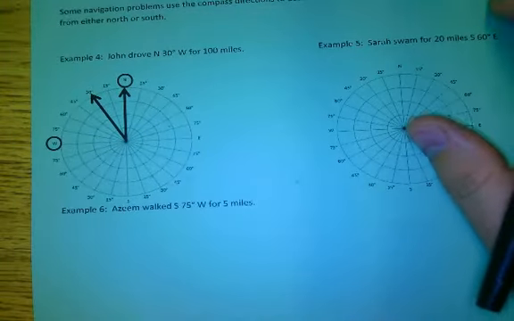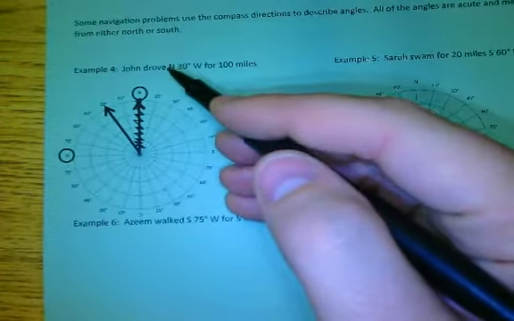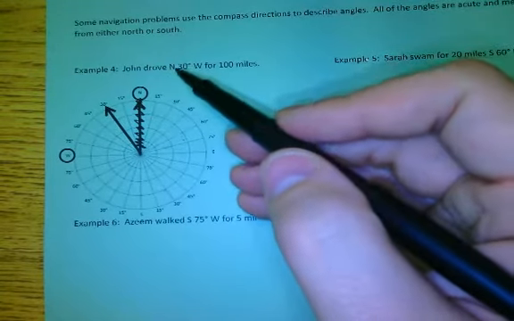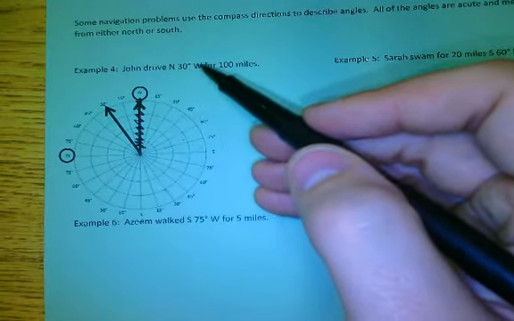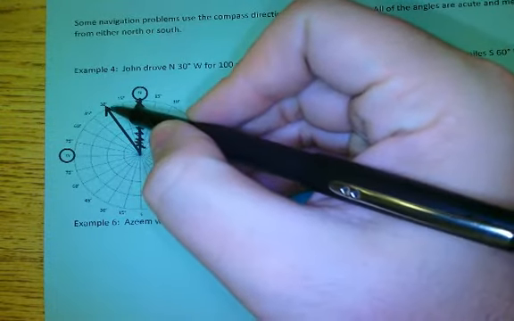Okay, let's talk about the bearing now. So I already kind of talked about it. Again, this thing is wrong. An arrow going up, I don't know why it's there. It shouldn't really be there. But we have John here who drove north 30 degrees west. You start north, you go 30 degrees to the west for 100 miles. That's why it's ending up with this arrow right here.